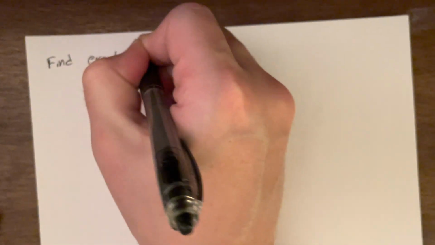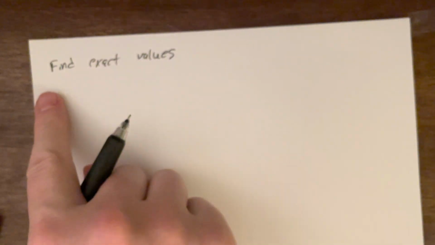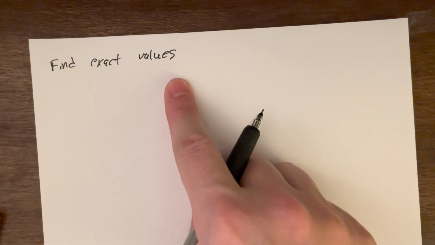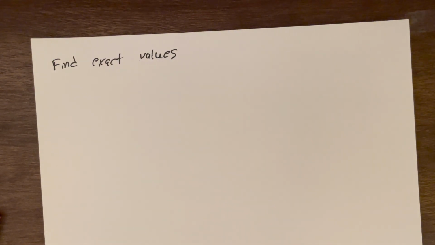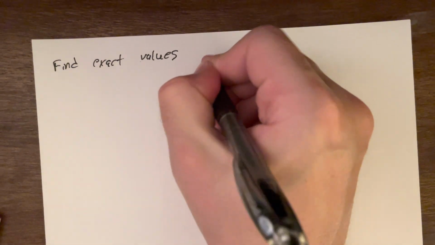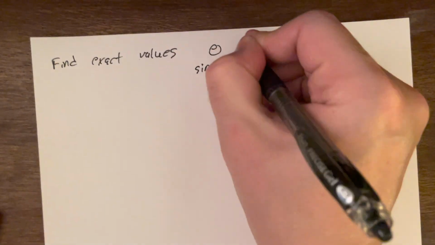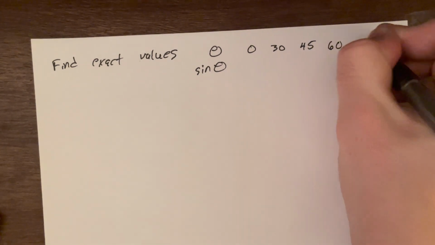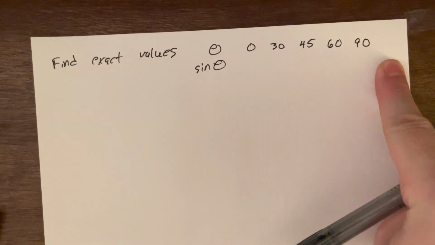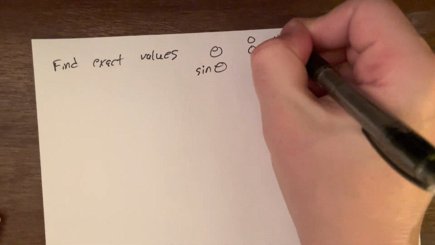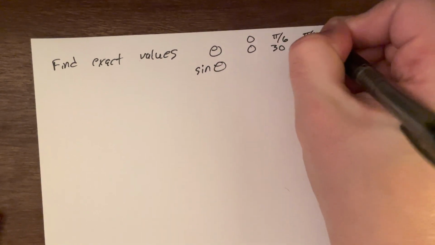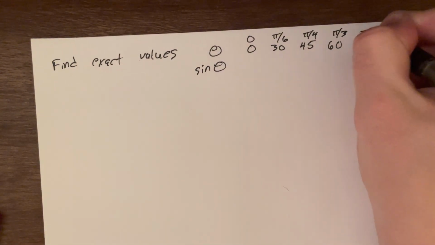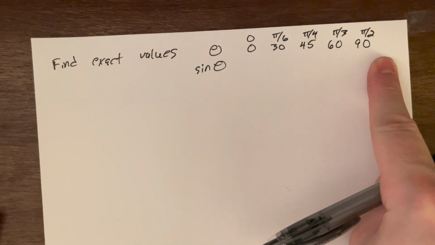So this next one, we are going to find exact values. And we're going to find these exact values doing what we've been doing essentially, but now I'm going to bring that chart back up. We've got 0, 30, 45, 60, 90 as our common reference angles. And in radians, that's 0, pi over 6, pi over 4, pi over 3, and pi over 2.